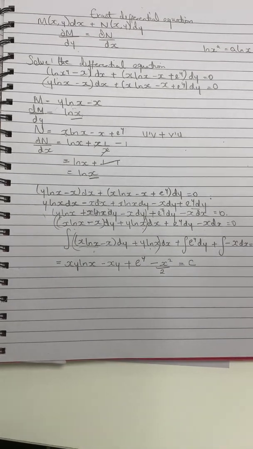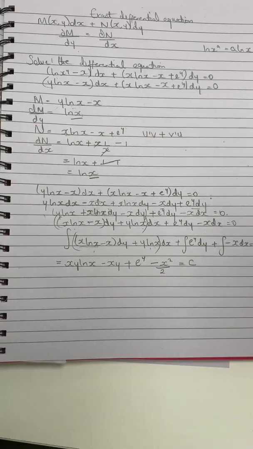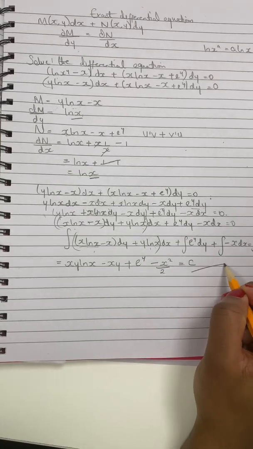This becomes our solution. So we have solved the differential equation: xy ln x minus xy plus e to the power of y minus x squared divided by 2 is equal to c. And that's the solution of our exact differential equation.